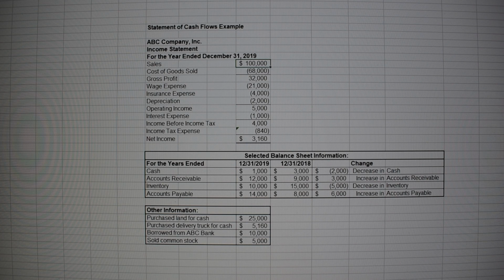The other thing you're going to need is other information. Other information about transactions, such as the purchase of land for cash. This company purchased land for cash, which as you probably already know, or should already know, that's an investing activity. Purchase of a delivery truck for cash, another investing activity. And then for outside financing, they borrowed from ABC Bank, a financing activity, and they sold some of their common stock for cash, which is also an outside financing activity. So this is the information that we're going to need.